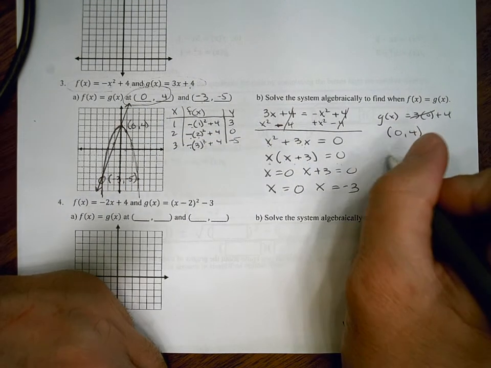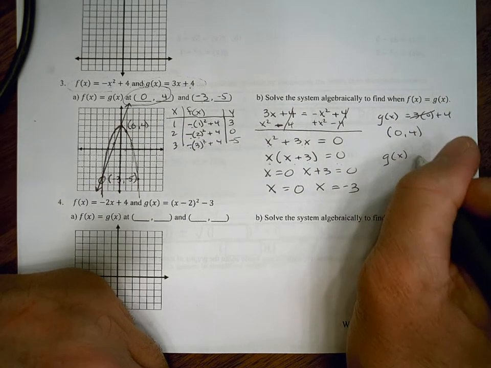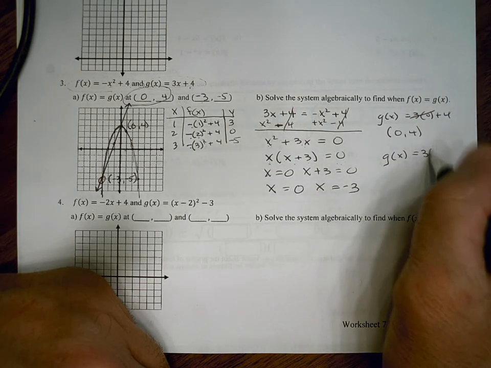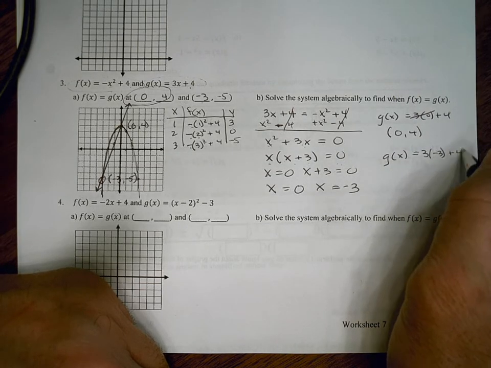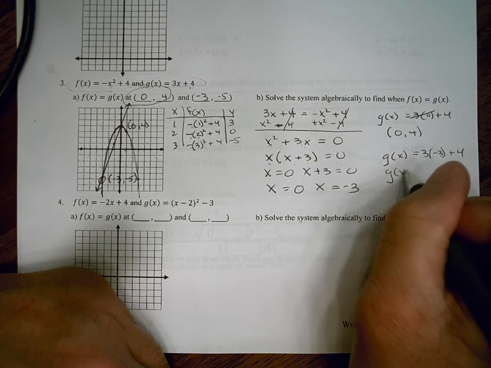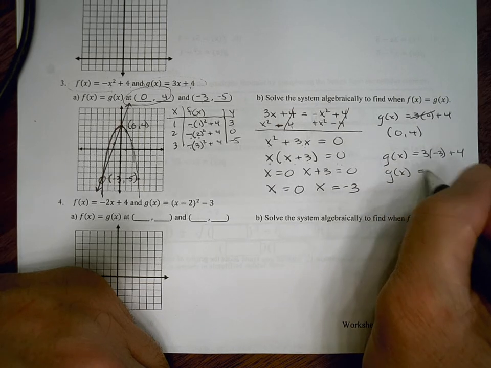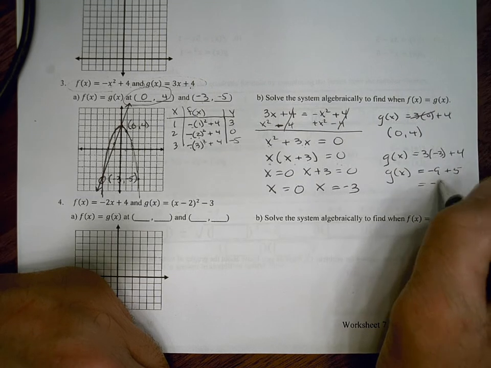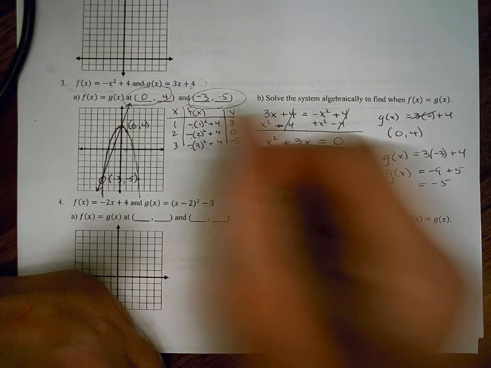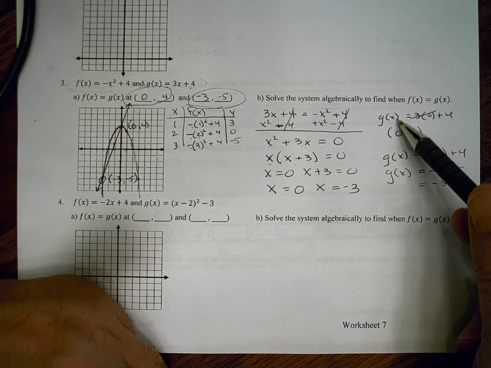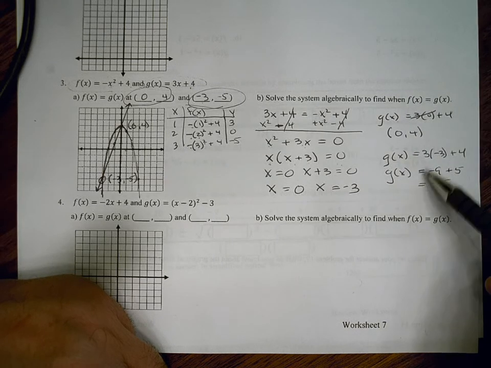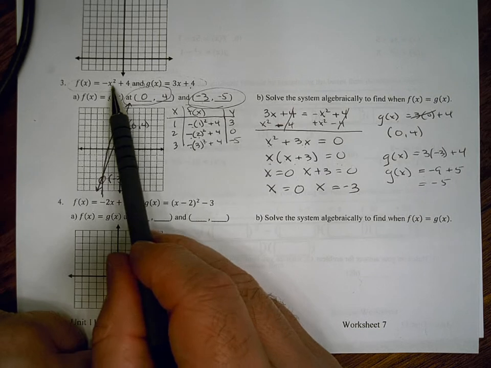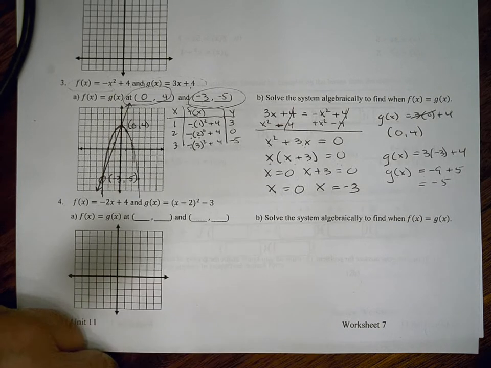And we take g of x again, and this time we plug in negative 3, and we get g of x equals negative 9 plus 5, and we get negative 5. But again, we knew that already too. And it didn't matter that we picked g of x. I picked g of x to plug x's back into because it's just easier. But if you plug back into here, it's going to be the same thing.